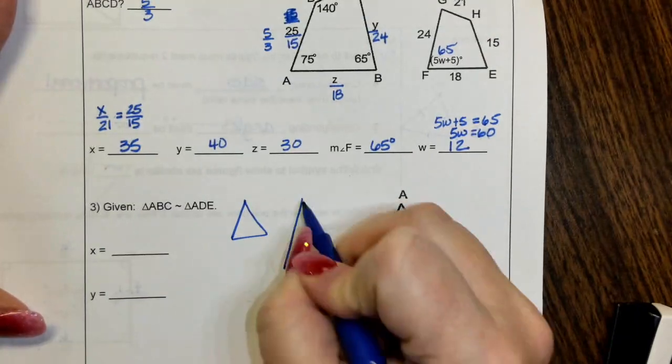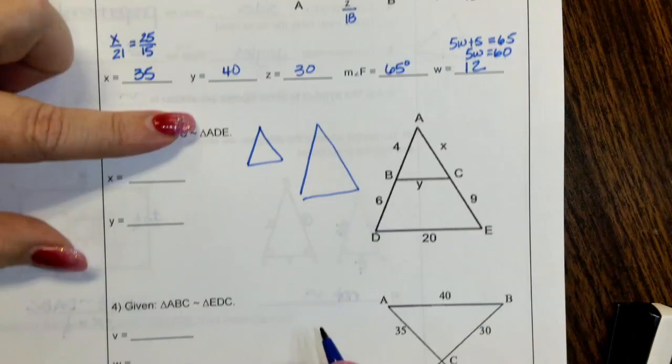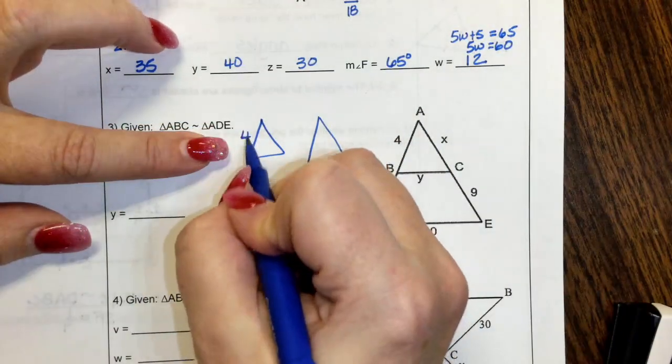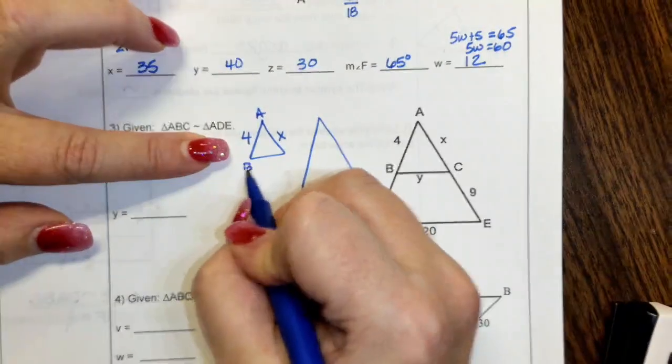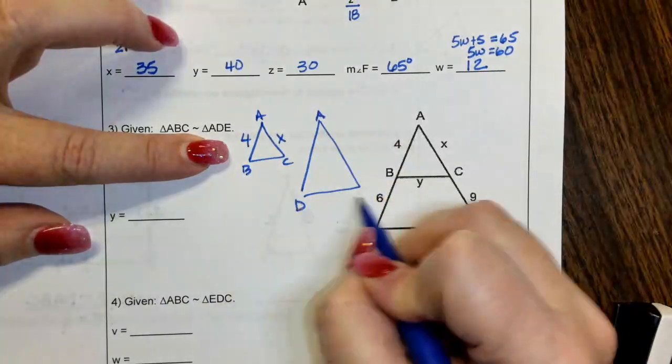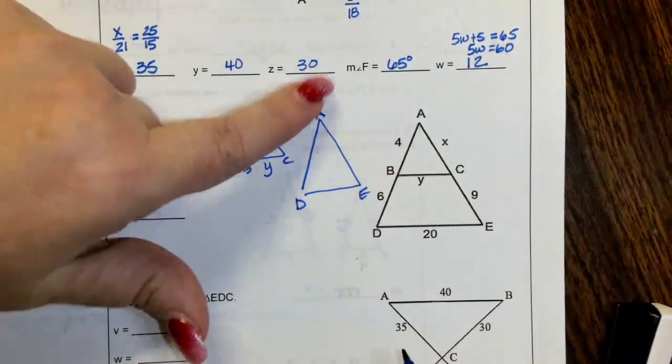AD is 10, 4 plus 6. DE is 20, and AE, this is the tricky part, it'd be X and 9. Well, we don't know what X is, so it's going to be X plus 9. From there, you can set up your proportions.